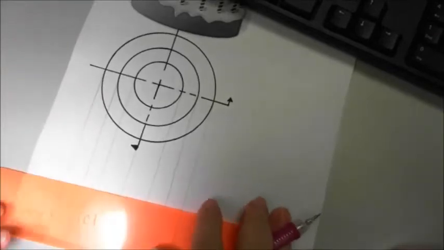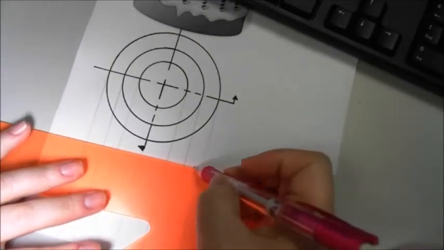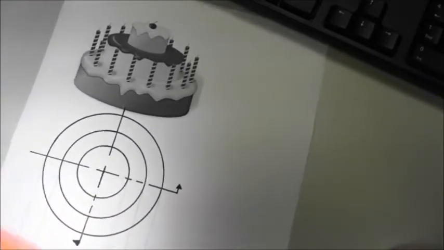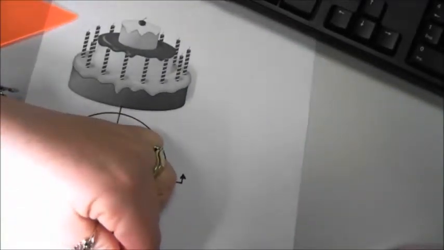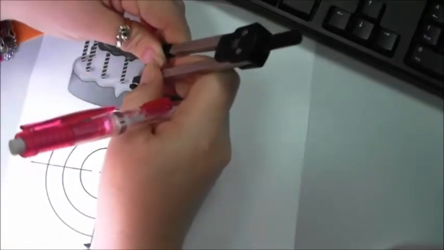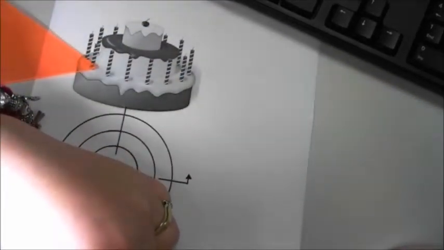And no, I do not have this tape down. I'm not doing any of that. Just doing a rough representation to try to get the point across to you what you do here. Okay, so we have approximately the top part of the cake, the middle part of the cake, and the base part of the cake. So let's just say they're all the same size.